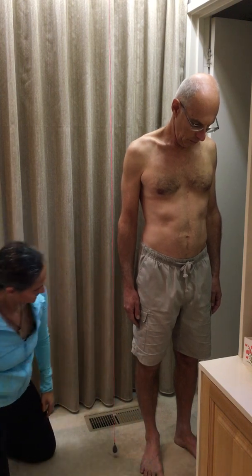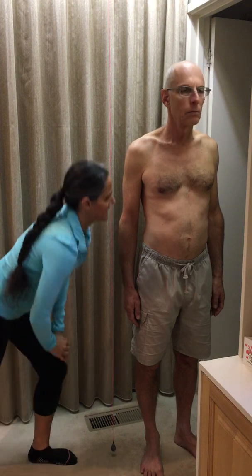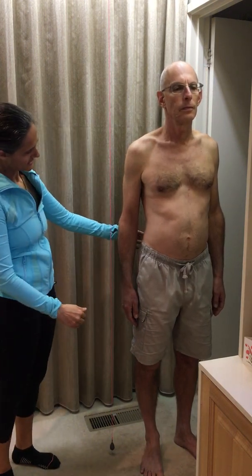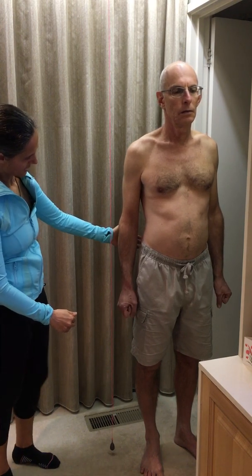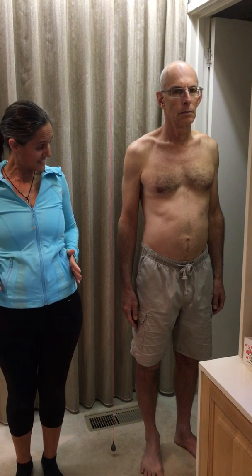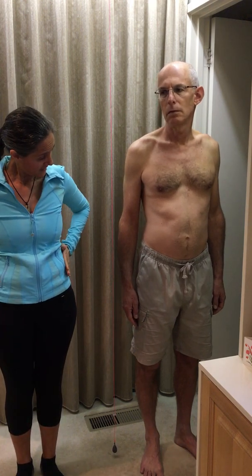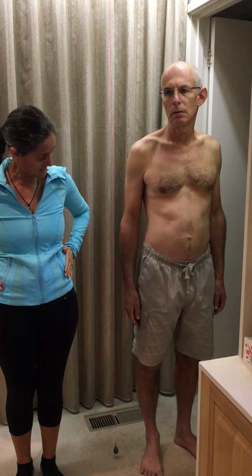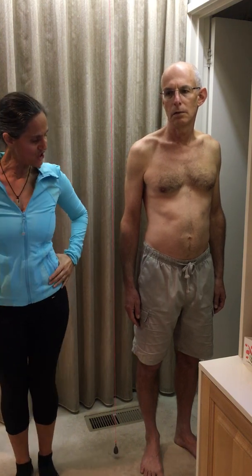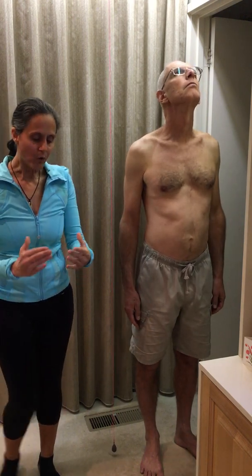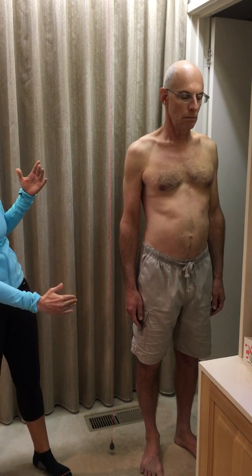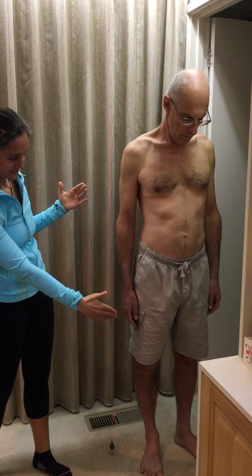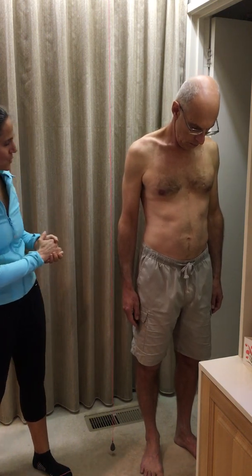Now we're going up the kinetic chain, checking his pelvis. We can see this forward translation of the pelvis. We can actually see an anterior pelvic tilt of Ofer in order to compensate for the forward translation of his feet, ankle and knee complex.